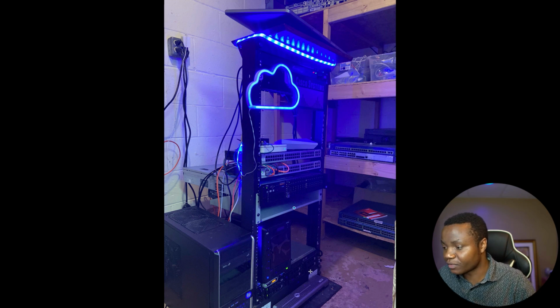But for now, I'm running on this 2950. This one has two interfaces, and I install pfSense the same way that I showed you here, and I'll show you in the next video.